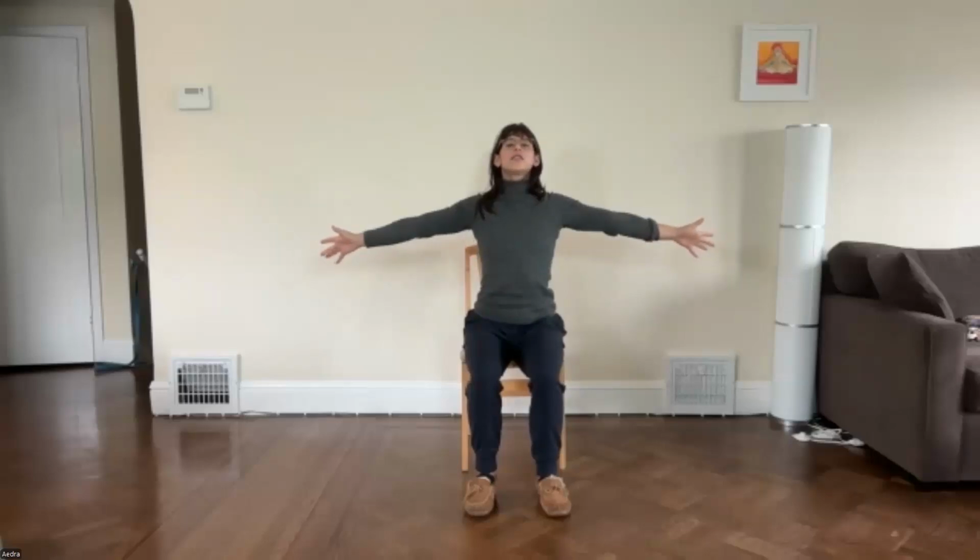And then finding center, interlace or interlock those fingers, and then push the palms forward. Let those shoulders drop away from the ears. So we're stretching the hands, the fingers, the wrists. And then releasing those hands, opening them out to the side. Inhale, lift the chest, let your tail go back behind you.